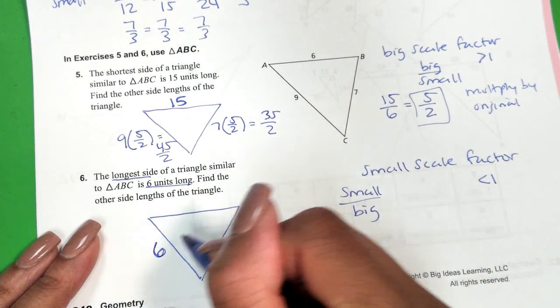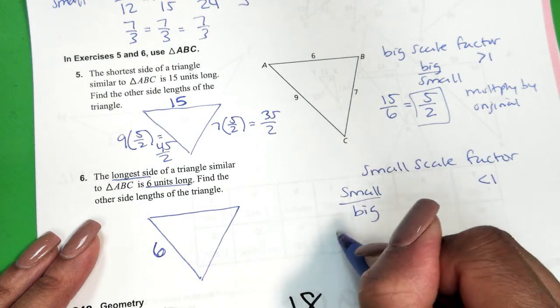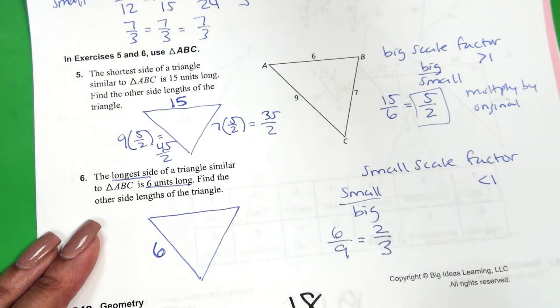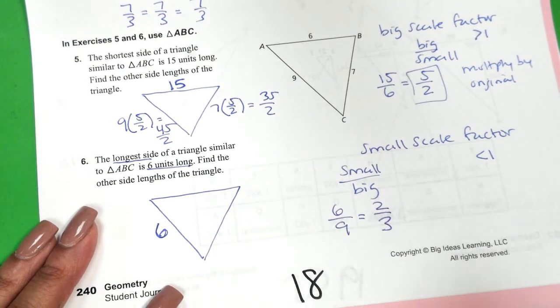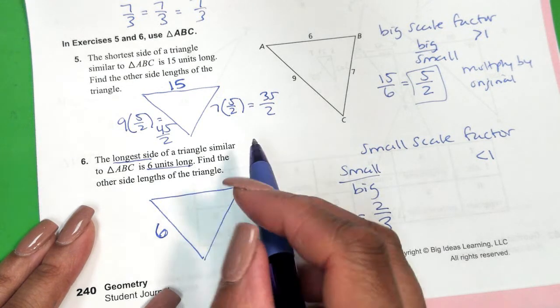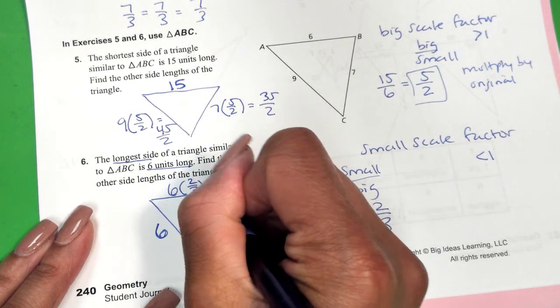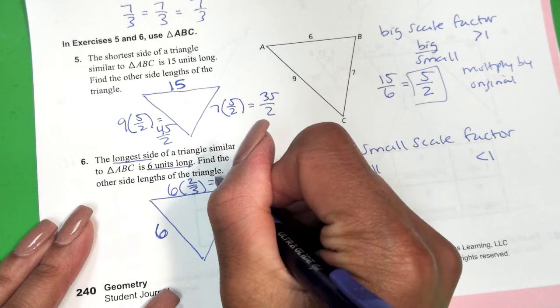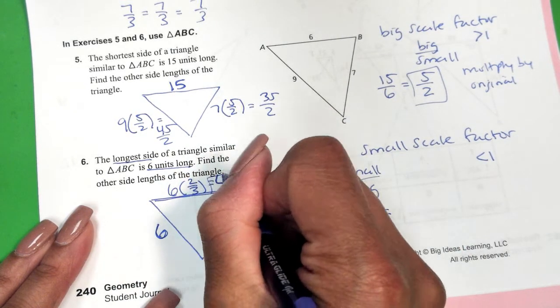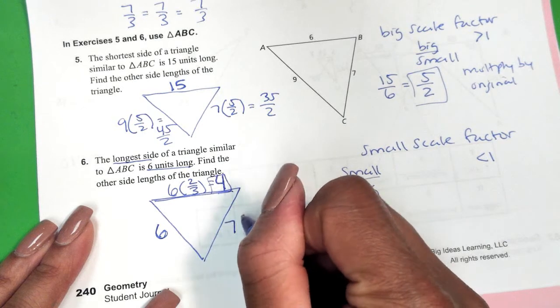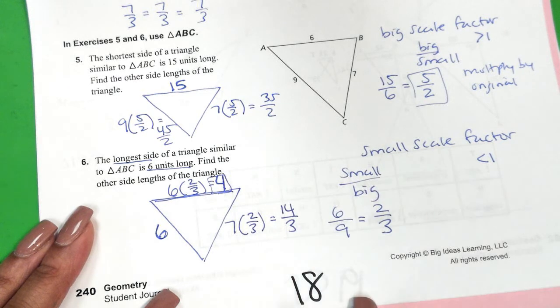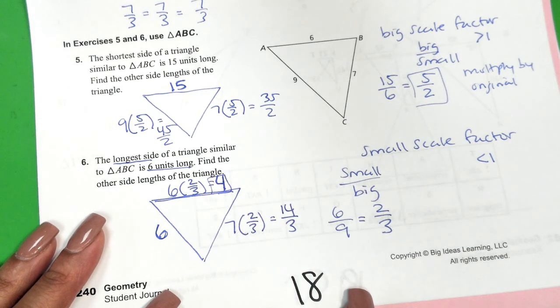So I have 6 and I have 9. So 6 over 9 reduces to 2/3. So that's my scale factor. And now I can find my other lengths. So on this top one, I have 6 times 2 over 3. 6 times 2 is 12, divided by 3 is 4. So my new length here is 4. And I'll do the same thing where 7 is. So 7 times 2 over 3, and I end up with 14 over 3, because 14 does not divide into 3 evenly. Okay, so that is your last example.